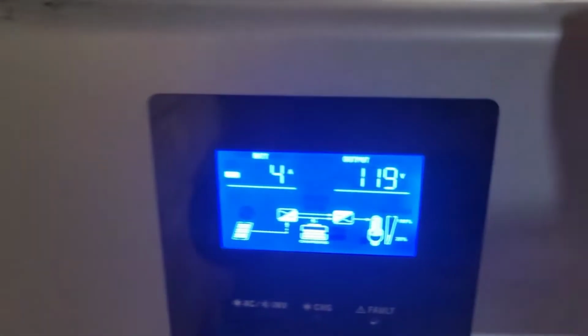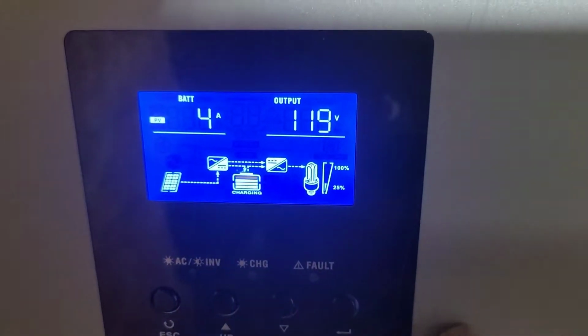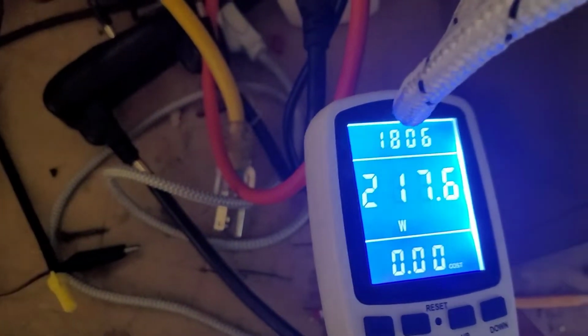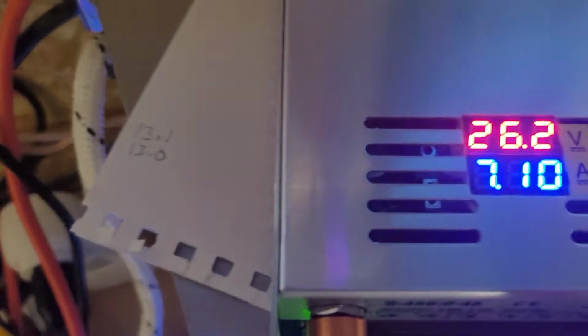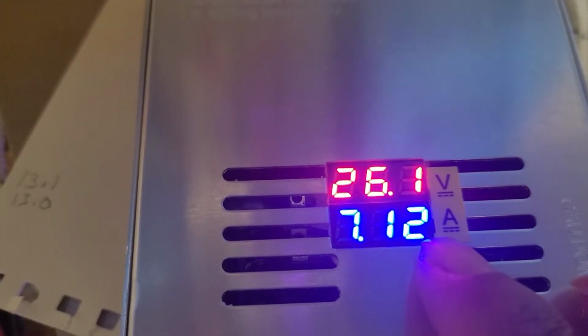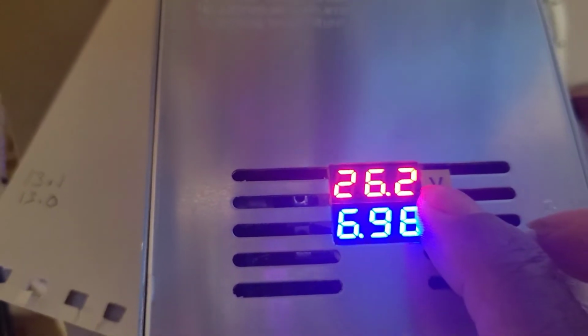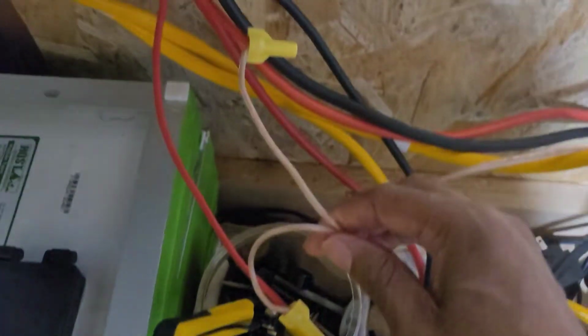So if you only got 4 amps reading here, but you have 216 watts of power coming out of there, you have 7 amps and 26 volts pushing up through the, and this is the cord right here going around, and then up to the solar cell here.